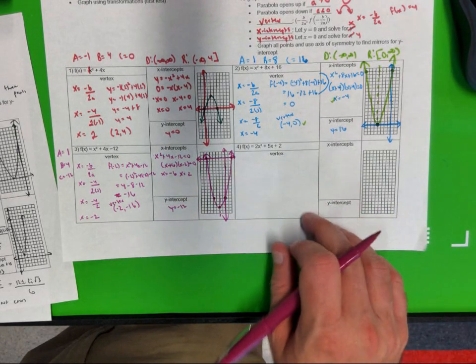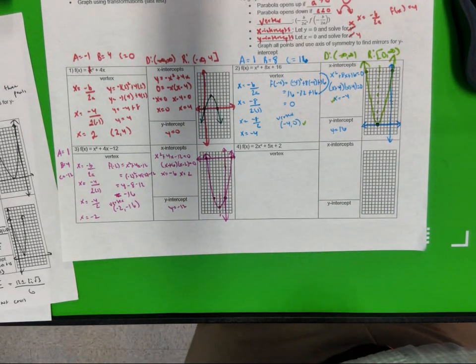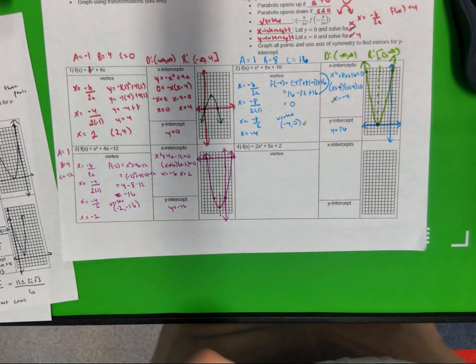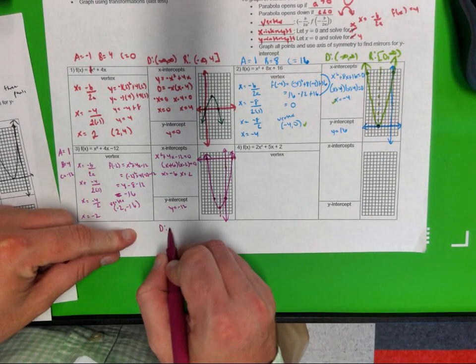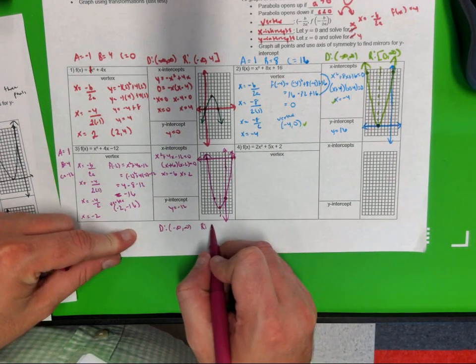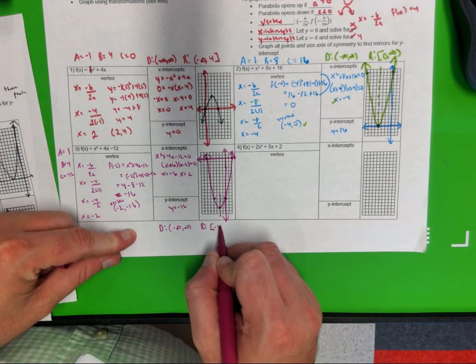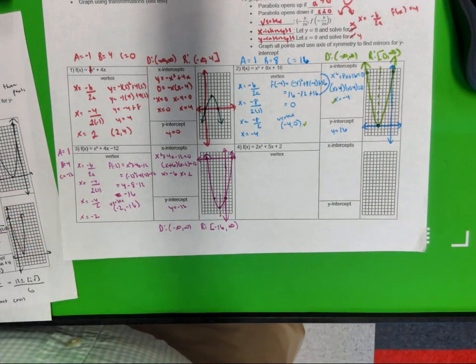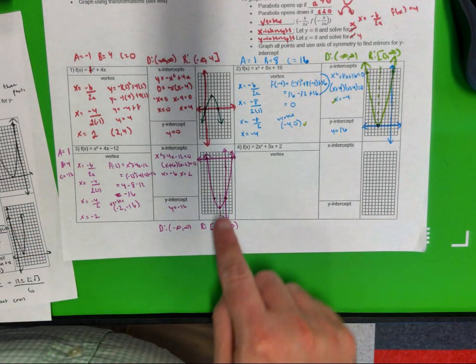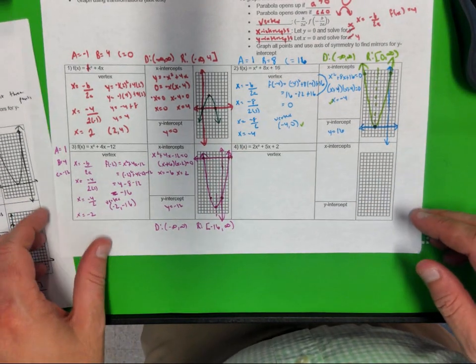We're going to wait and do this one tomorrow in class. But just review these 3 and then we're going to continue on with that tomorrow. Domain, all real numbers, range would be from negative 16 to infinity. Negative 16 on. Okay. All right.